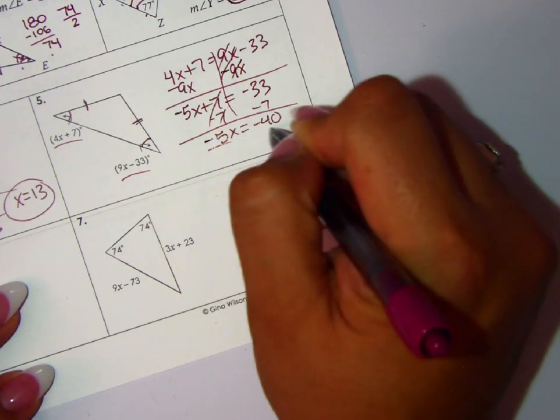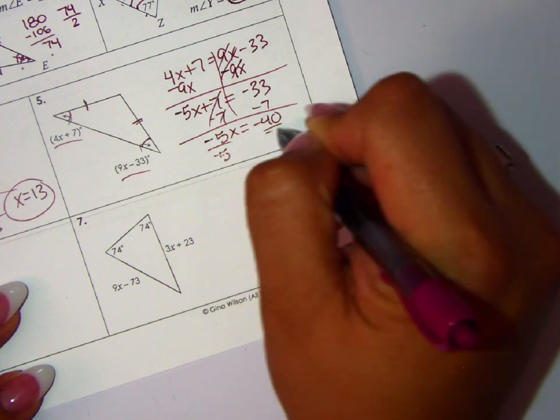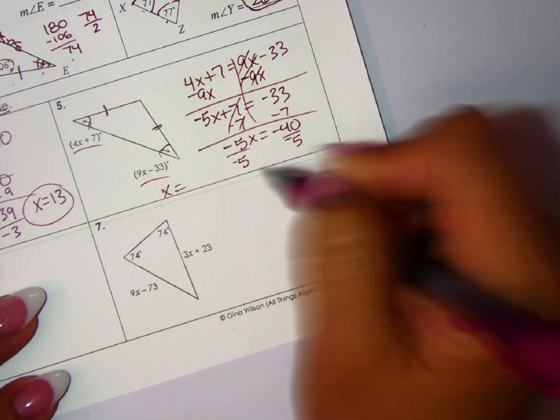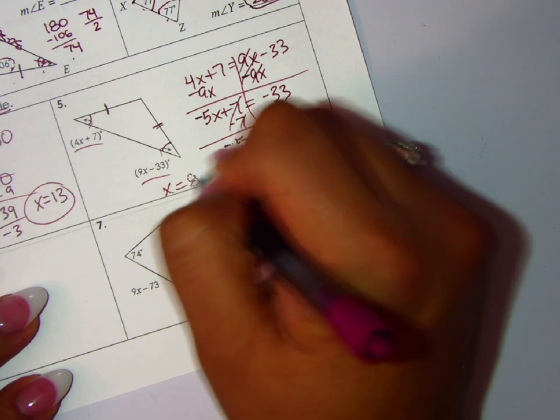And then we divide by negative 5. So x equals 8.